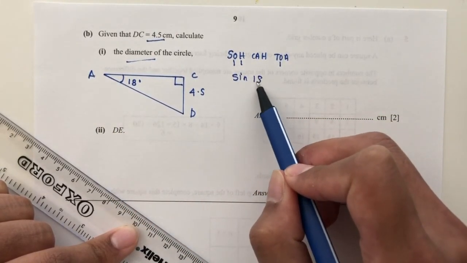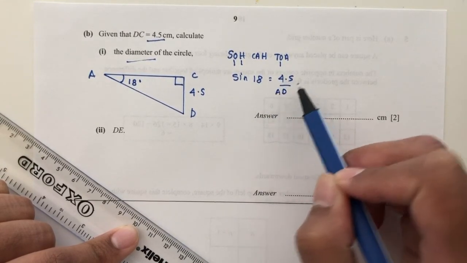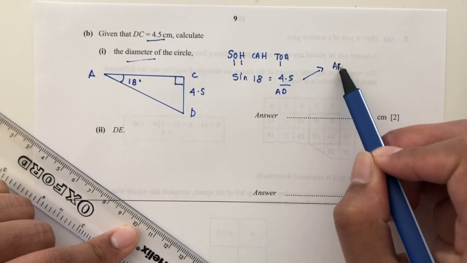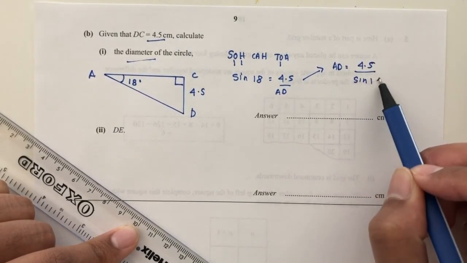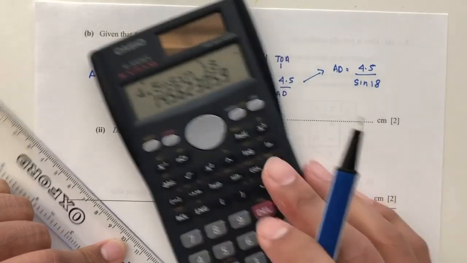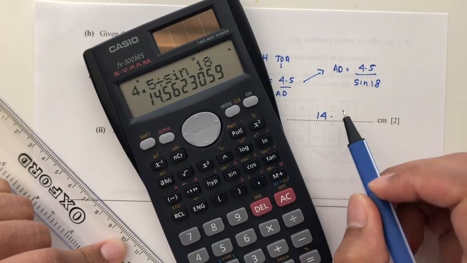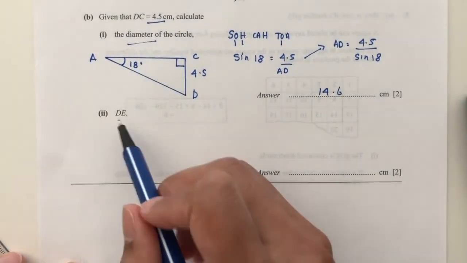So sine of 18 equals 4.5 over diameter, which is AD. So AD is equal to 4.5 divided by sine 18, that will be 14.6 centimeters.